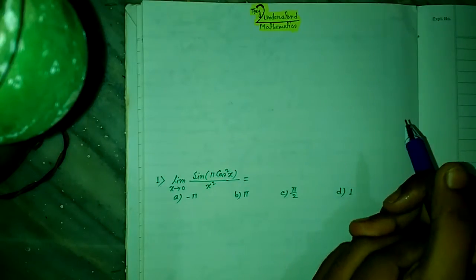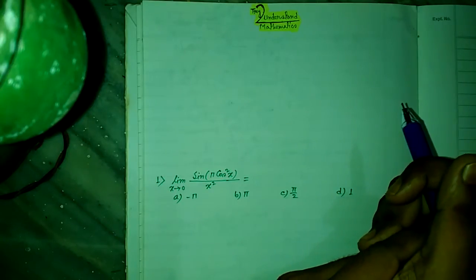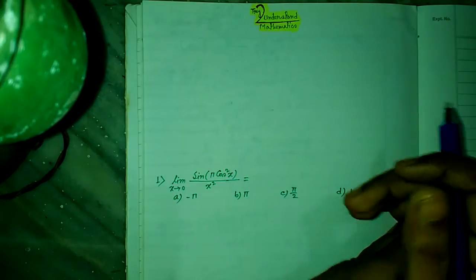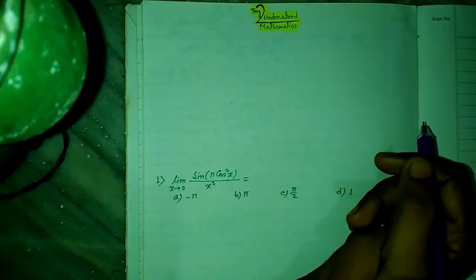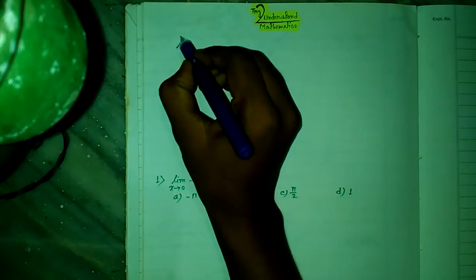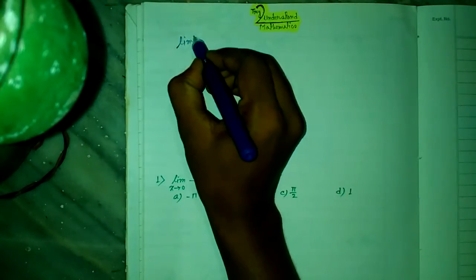Now I will provide chapter wise some questions for the joint IIT exam. My topic is limit. First we have to know the limit of a function. What is the limit of a function?